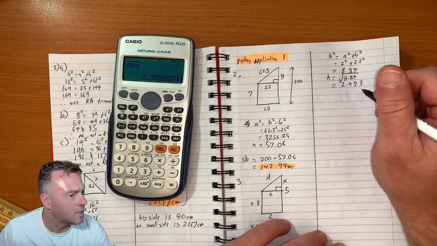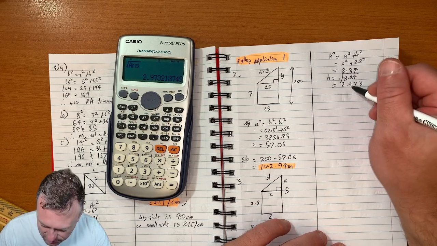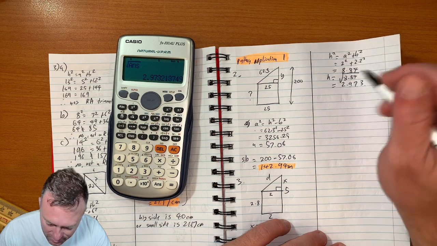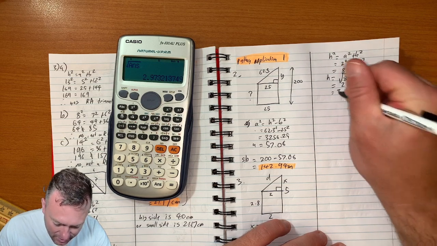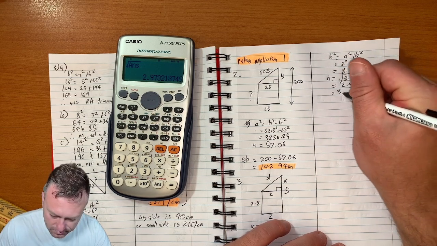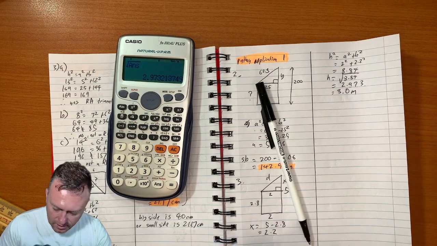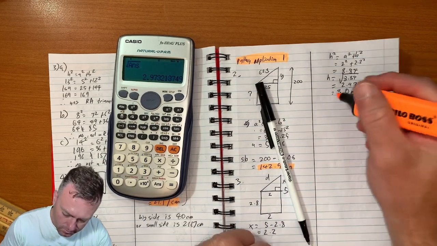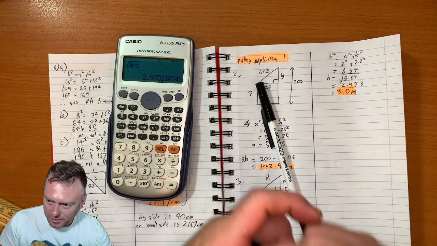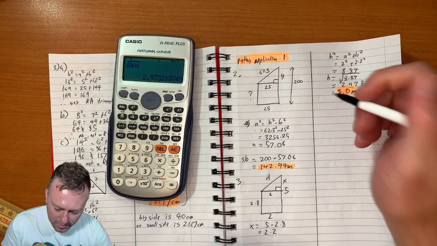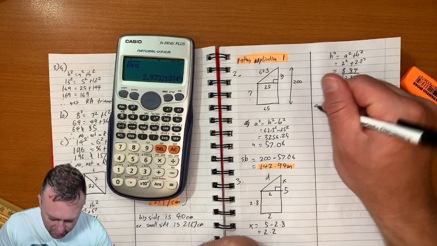Now, the question says round to 1 decimal place. So this one here, look to the neighbor, it goes up. So then it's actually equal to 3 meters. Done. There's something satisfying about doing that little highlight at the end as well. Now let's go to 4.